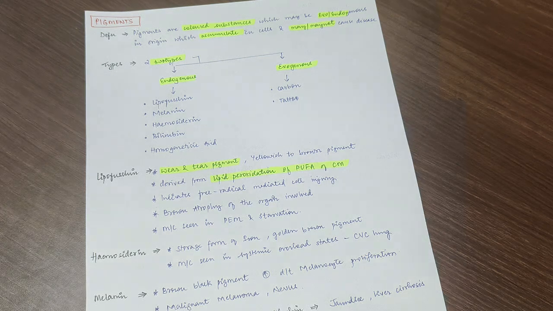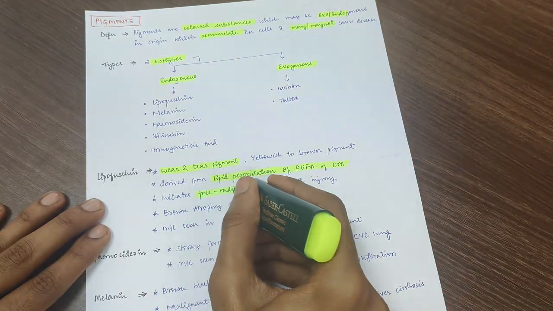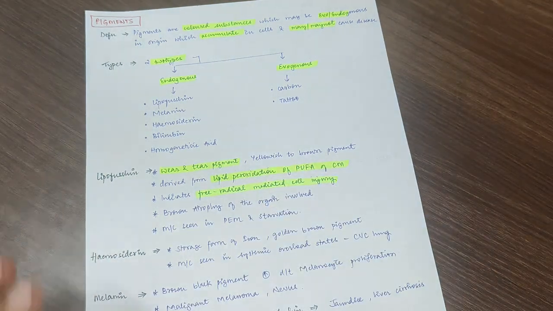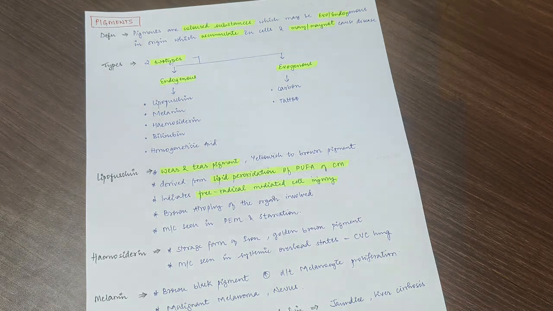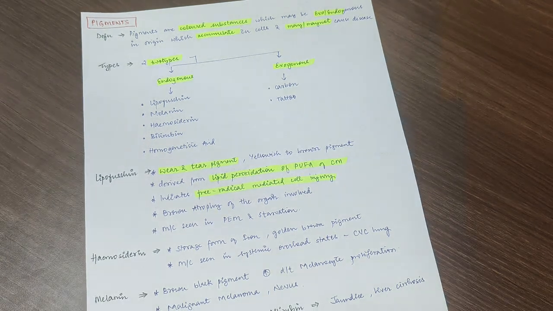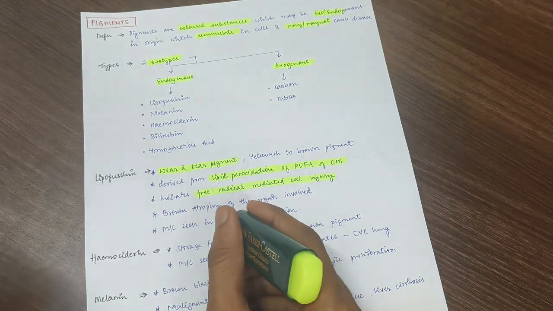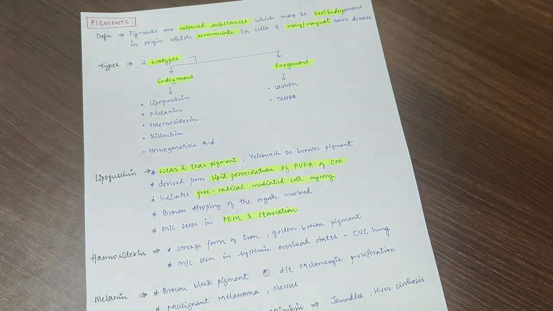So what does this cell membrane damage indicate? If there is cell membrane damage, it indicates free radical mediated cell injury. Next, brown atrophy of the organ is involved. It will look like a brown atrophy. Most commonly seen in case of PEM and starvation. What is PEM? Protein energy malnutrition. That is kwashiorkor and marasmus, which we will study under vitamin and other nutrient deficiency.